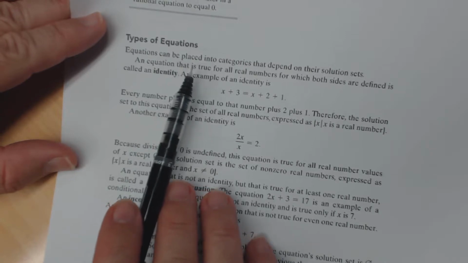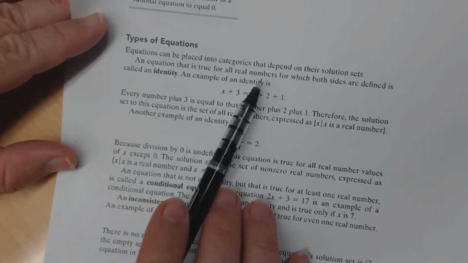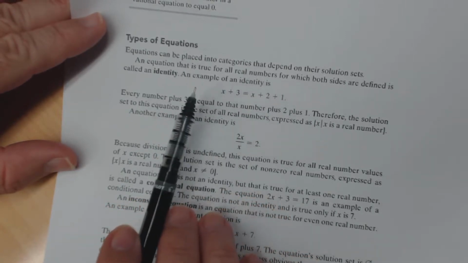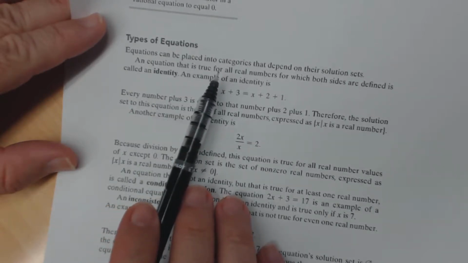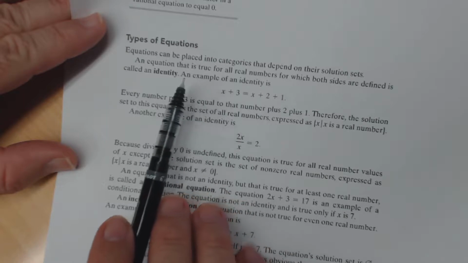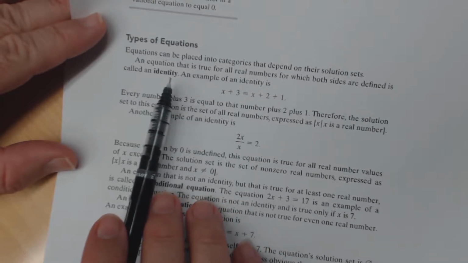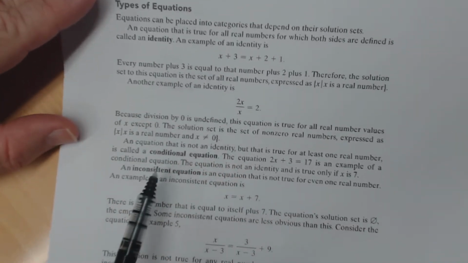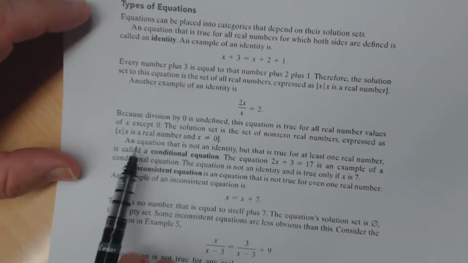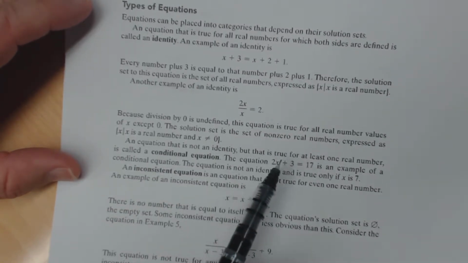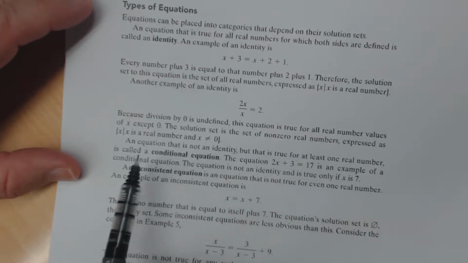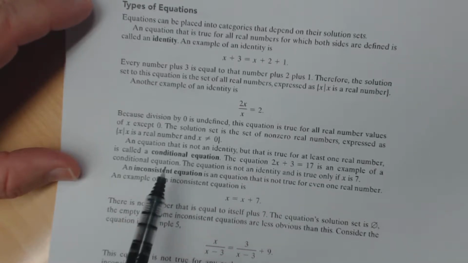An equation that is true for all real numbers for which both sides are defined is called an identity. Let's look at the conditional equation. An equation that is not an identity but that is true for at least one real number is called a conditional equation.